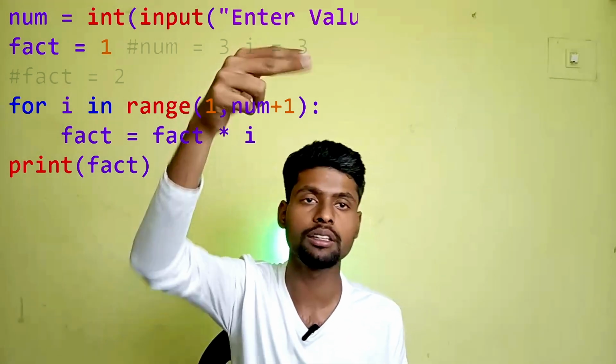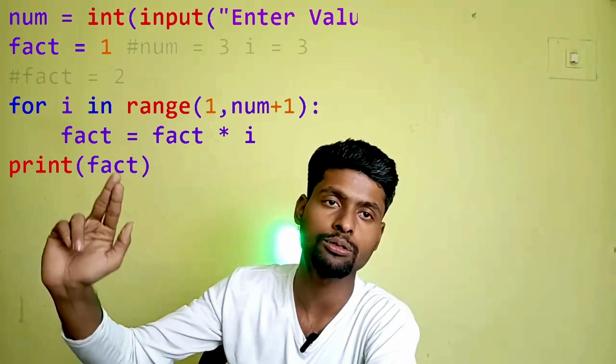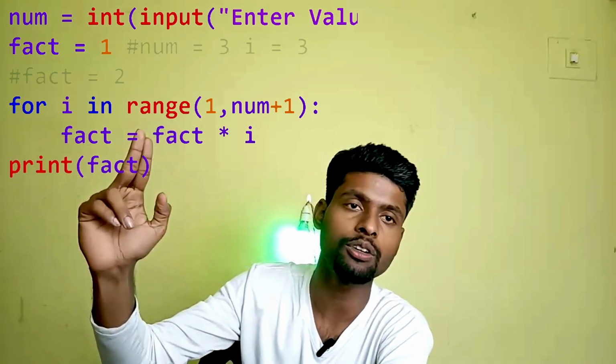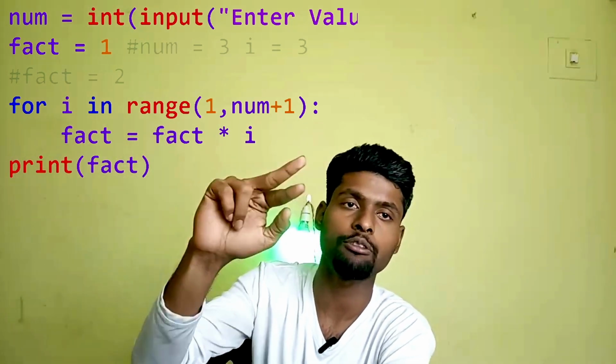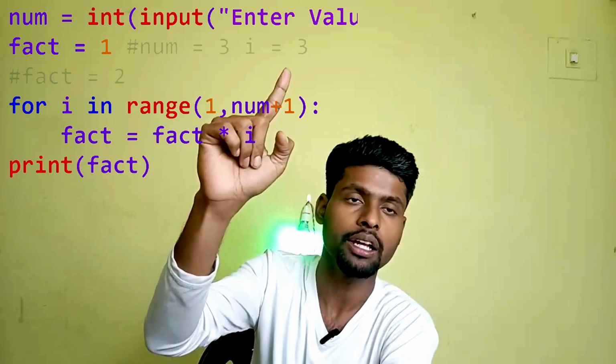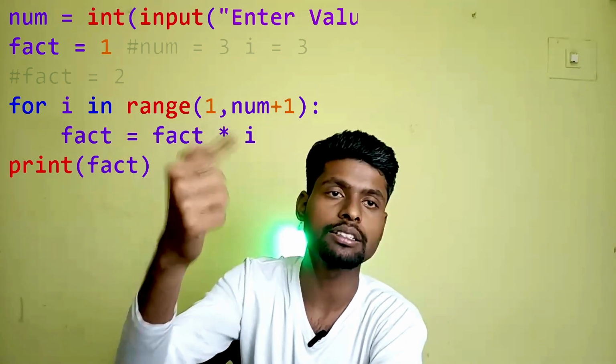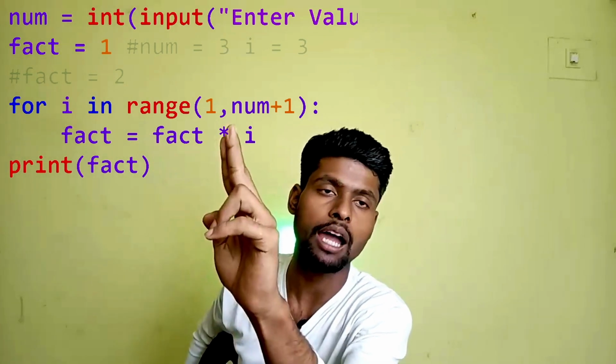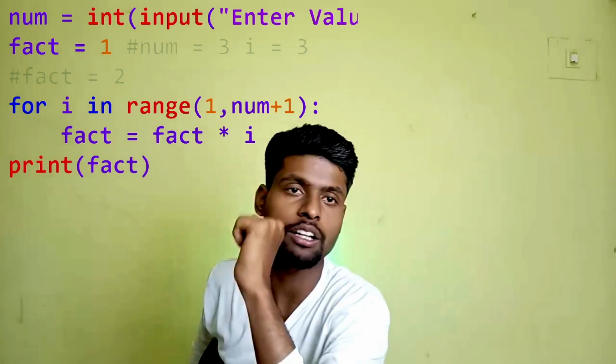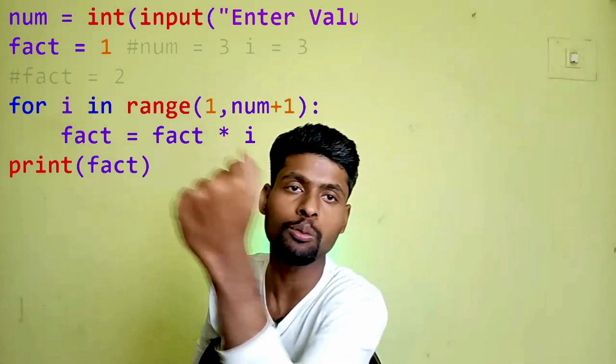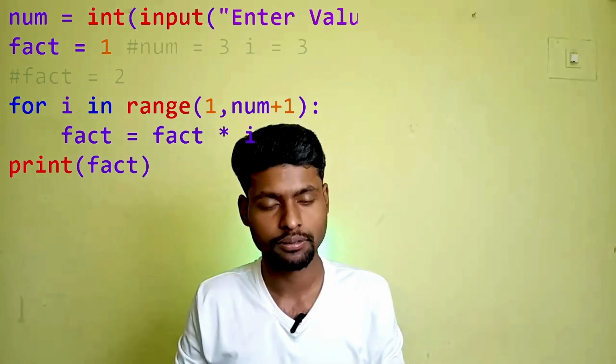Current I variable value is 3. Then the range function is true, so it will execute the body of the for loop. While executing the body of the for loop, it will execute the right side of my assignment operator. What is the current value of fact? 2. And what is the current value of I? 3. 2 into 3, we will get a result of 6. Using this equal to operator, I am reassigning the 6 value to my fact variable. Now my current fact variable value is 6.